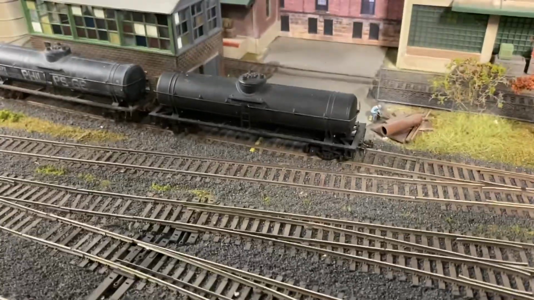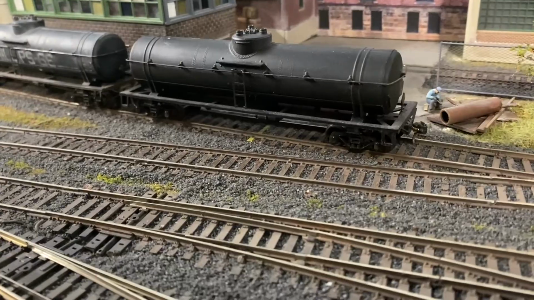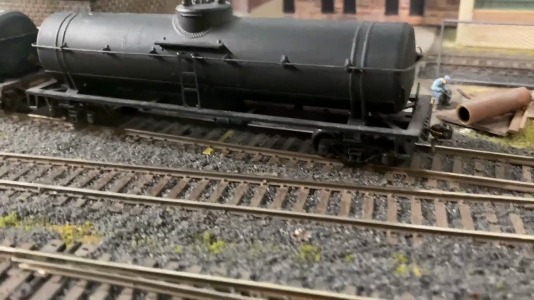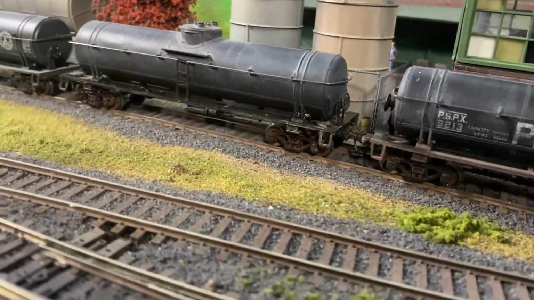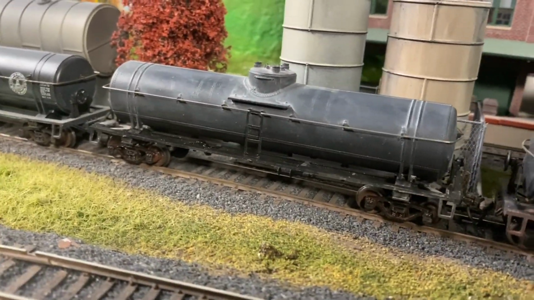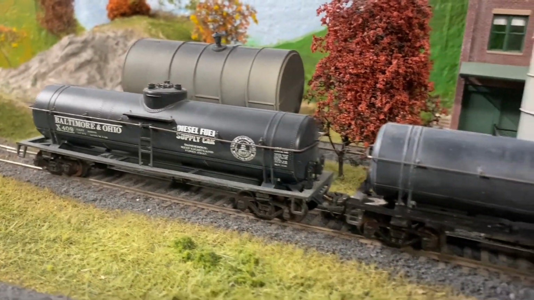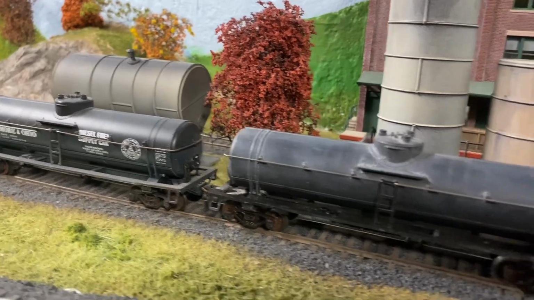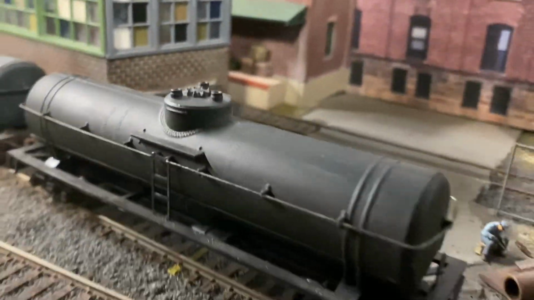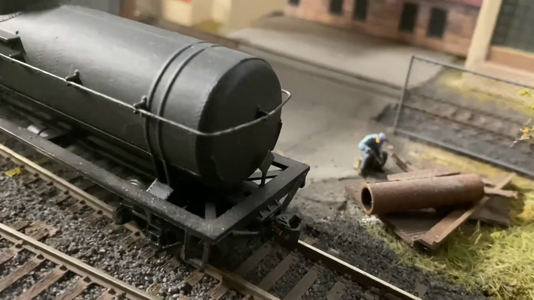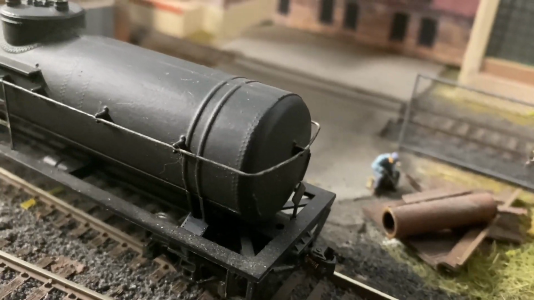Another little project that I had been working on since the last update was updating some of the little details on these tank cars. I've been weathering the trucks a little bit better. They were very rusty. I'm still not completely sold on them, but they are a lot darker. They look a lot better. They kind of blend into the rest of the tank car. So that was one little thing I worked on. And then I found these little safety boards, the little diamond shaped bits that I added on there.